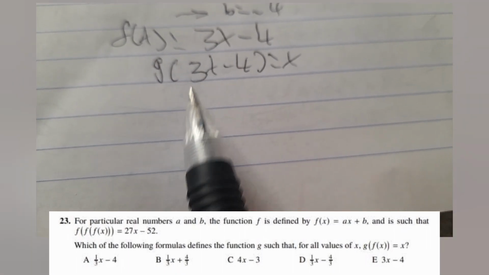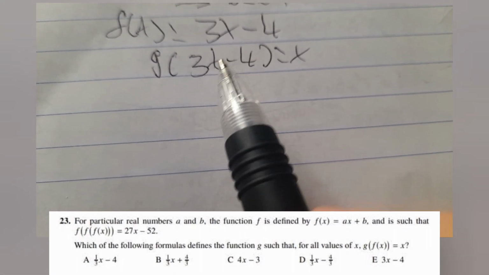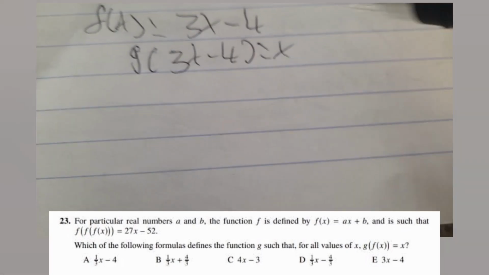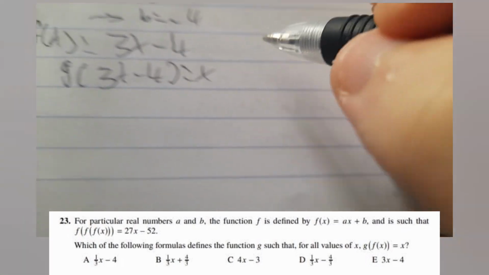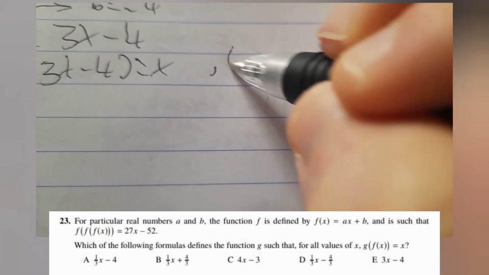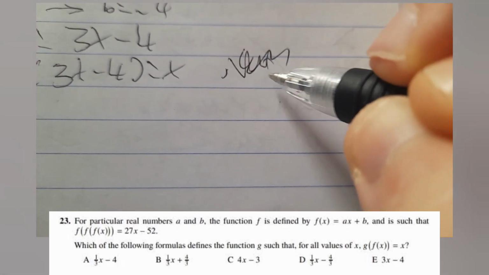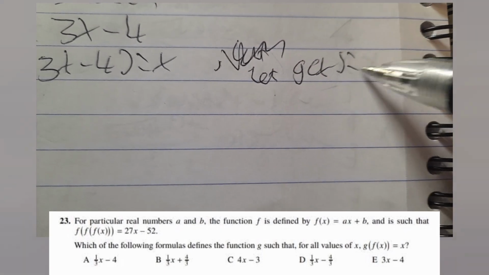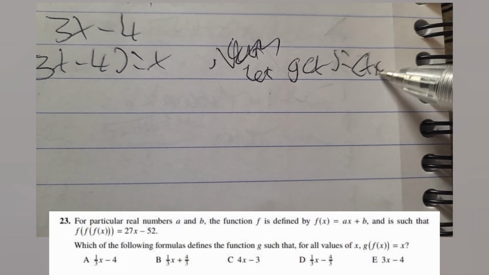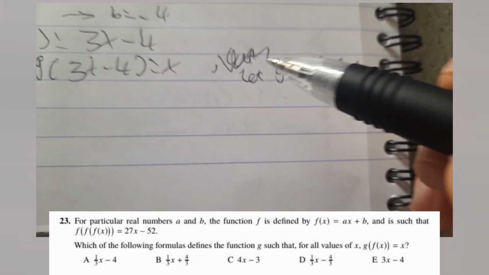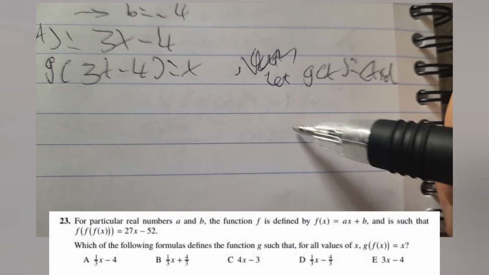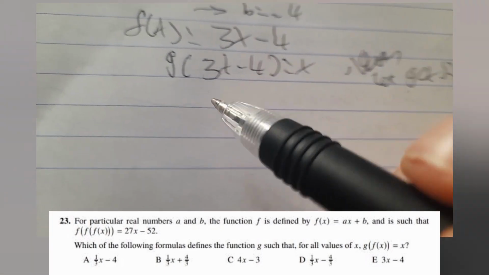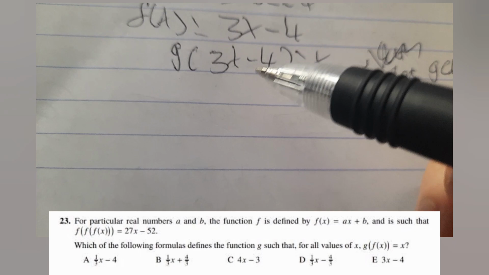One would be inverse functions, but another way, which is the way I did when I first did this problem, and I prefer this method, is to let g of x equal cx plus d. By the way, I am writing on my phone, so I'm looking at the phone screen, not at the paper, so just blame that for my bad handwriting.